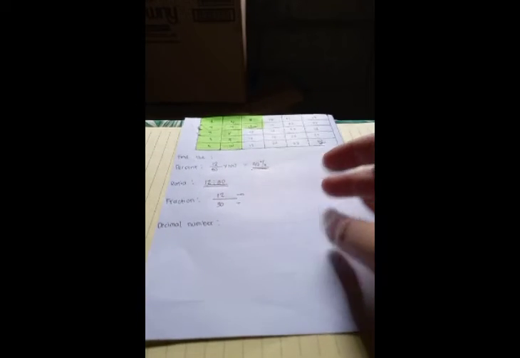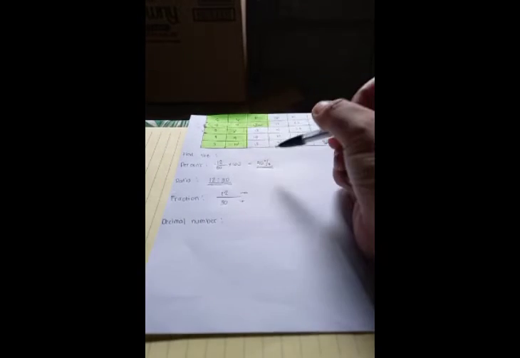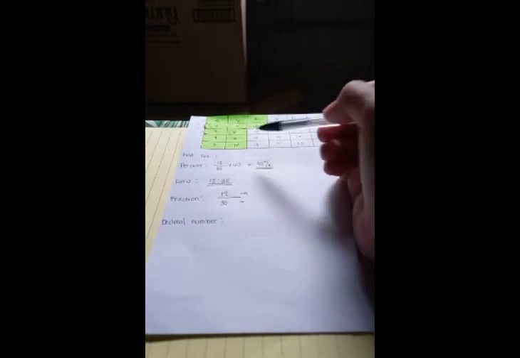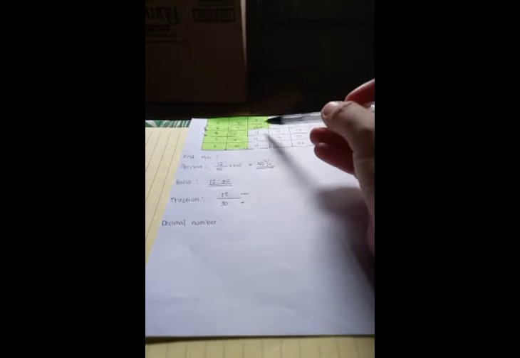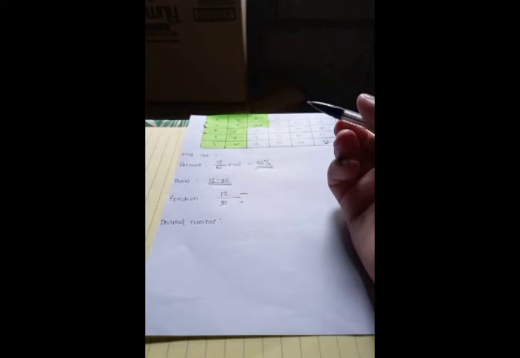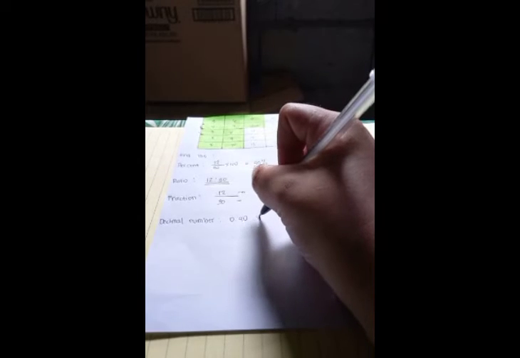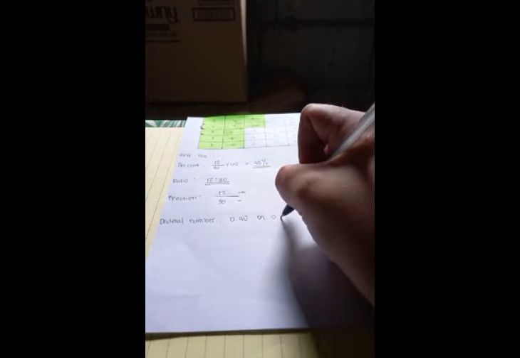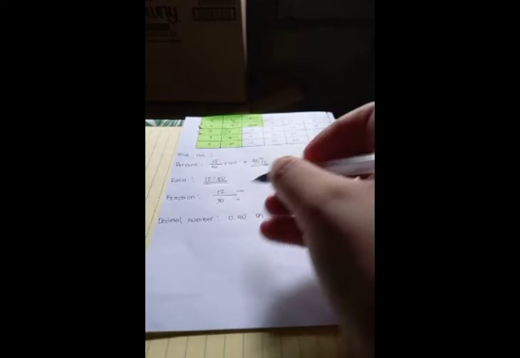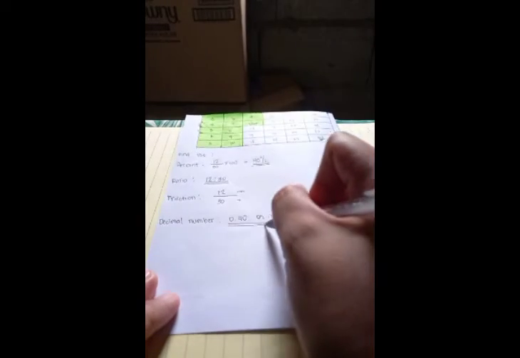Now, kukunin naman natin yung decimal number ng illustration na ito. Magre-relate tayo dito sa percent kanina na kinuha natin, which is 40%. Yung 40% ng illustration na ito is yung 12. So, sa decimal number, itong 40% gagawin lang natin siyang decimal, which is 0.40 or 40 hundredths. Or pwede naman natin siyang gawing 0.4 or 4 tenths. That is the decimal number of this illustration.